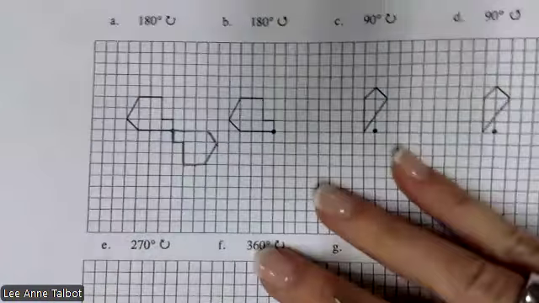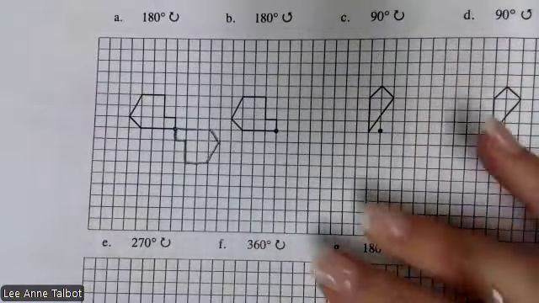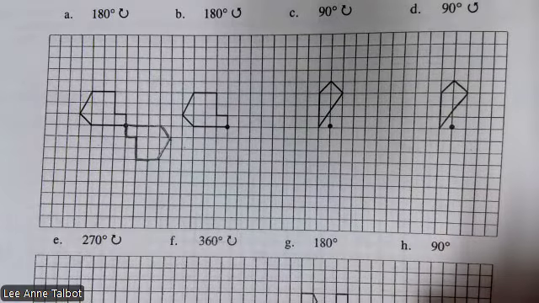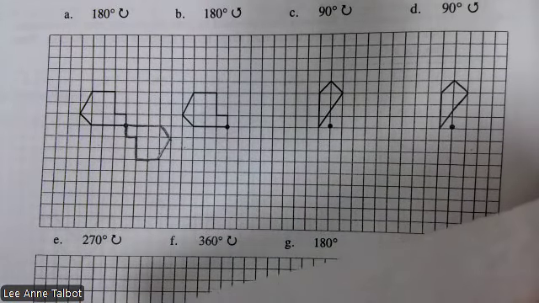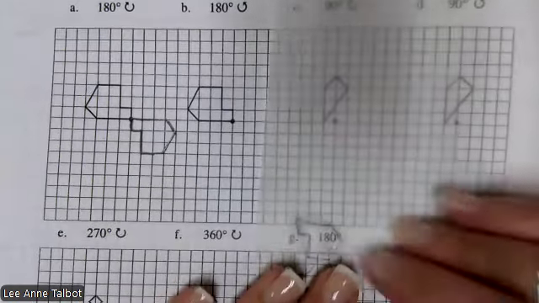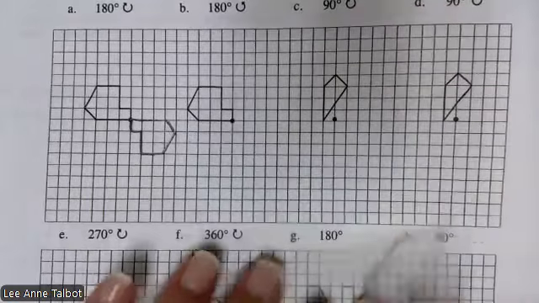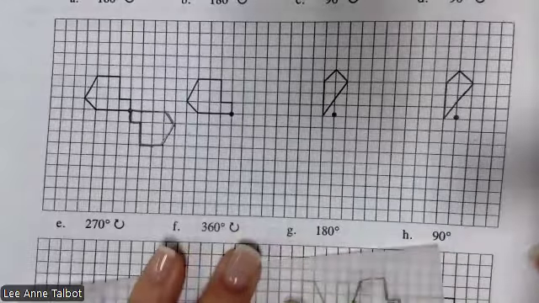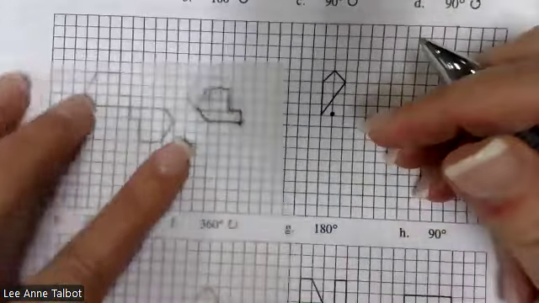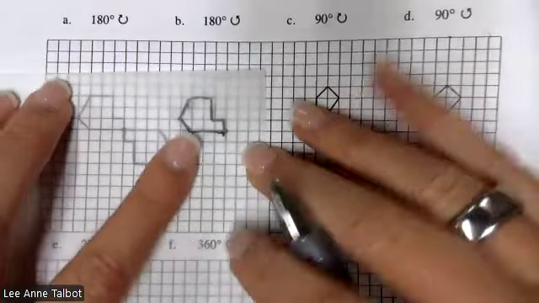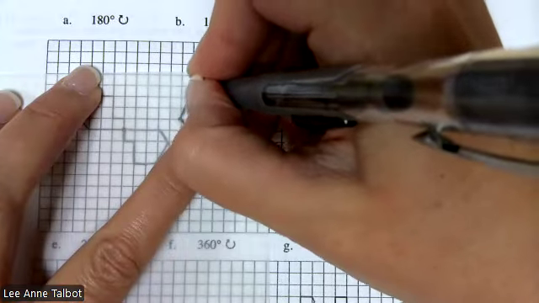Okay, so for the next one, it says go 180 degrees again, but rotate the opposite way.